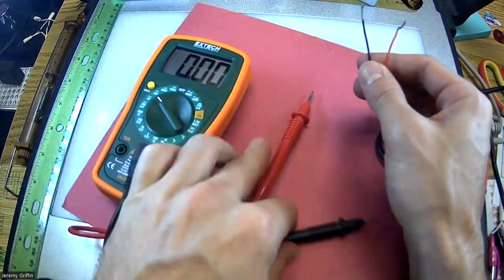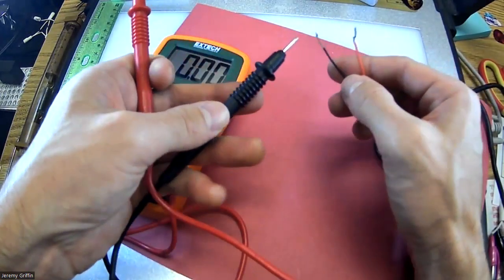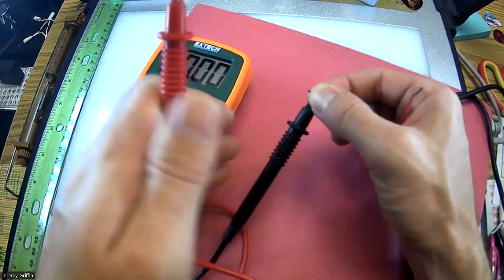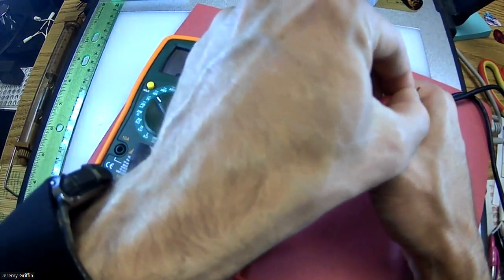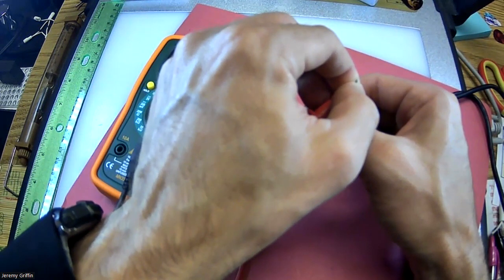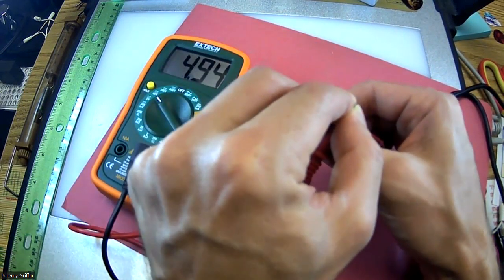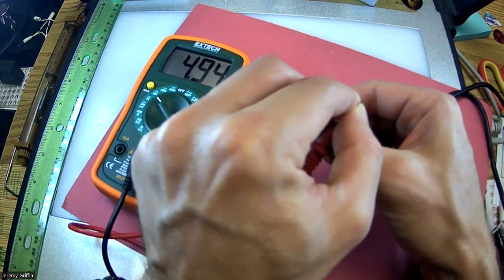All right, and then I'm going to take these two leads and attach black to black and red to red, which should give me a positive value. Oh, look at that, 4.94. You see 4.94 volts. Hey, that's pretty close to 5 volts.